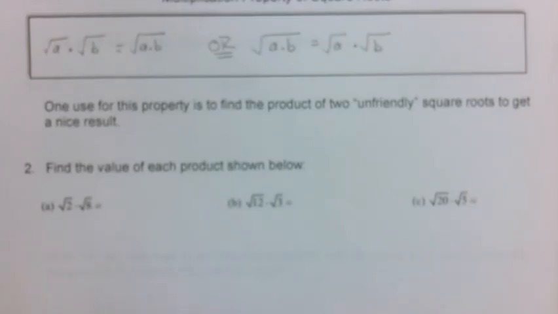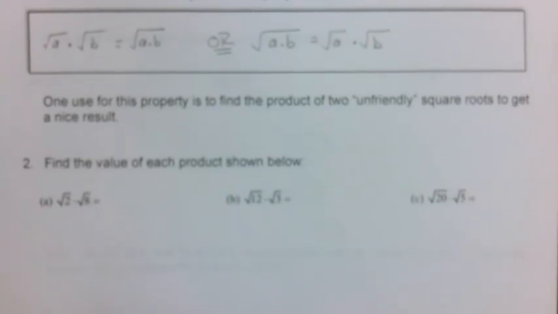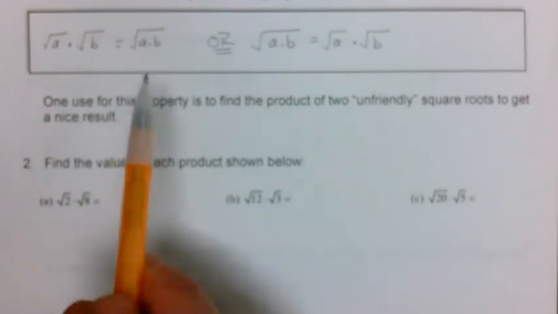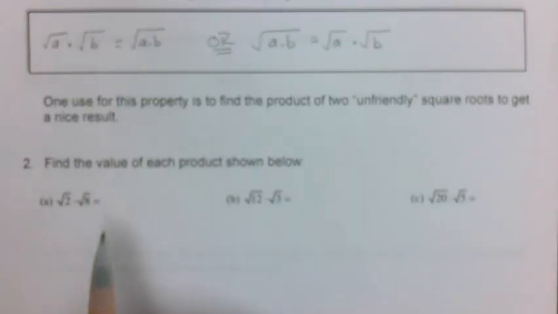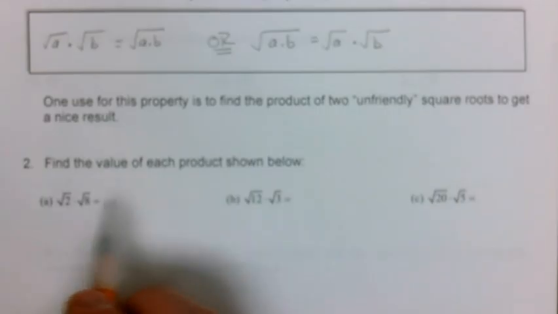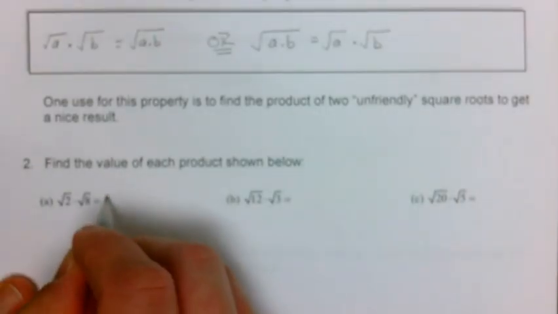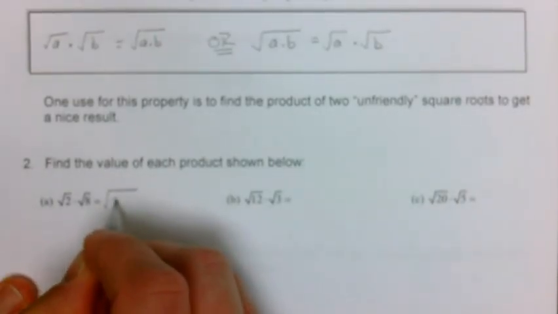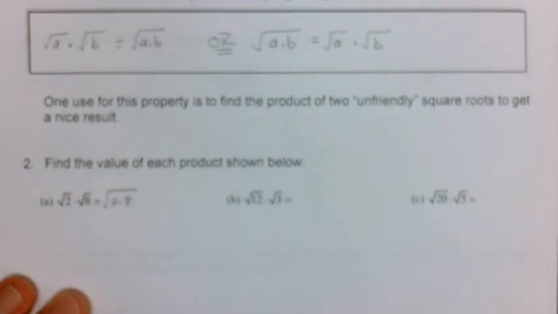In example A, I have the square root of 2 multiplying the square root of 8. Well, neither 2 nor 8 is a perfect square. So I'm going to have to use my property up above to see how I could get a nice answer out of this. The square root of 2 is going to be some irrational number that goes on forever without repeating. Same thing with the square root of 8. But I can rewrite this now as the square root of 2 times 8.